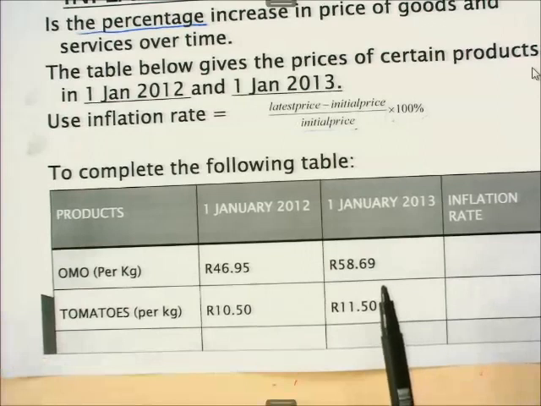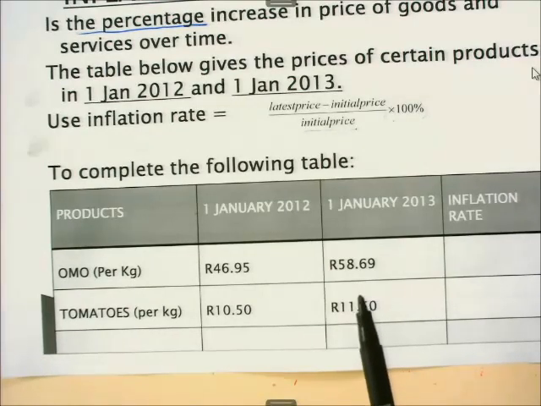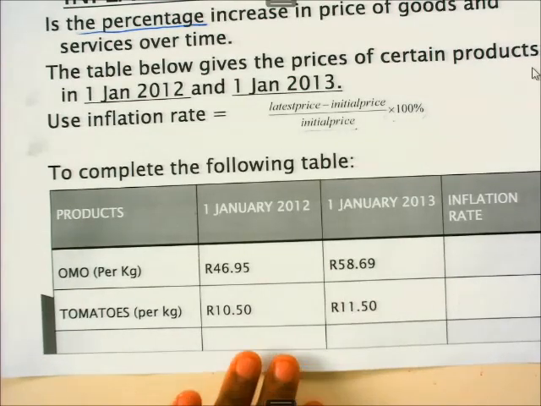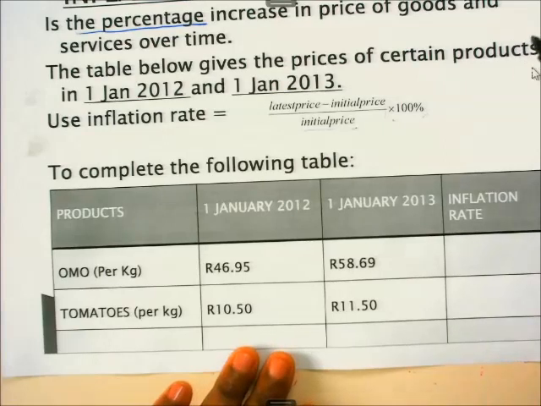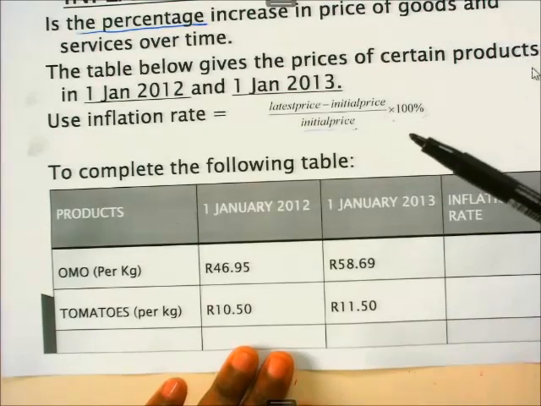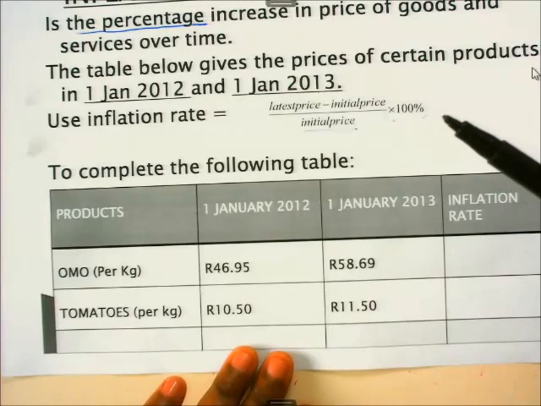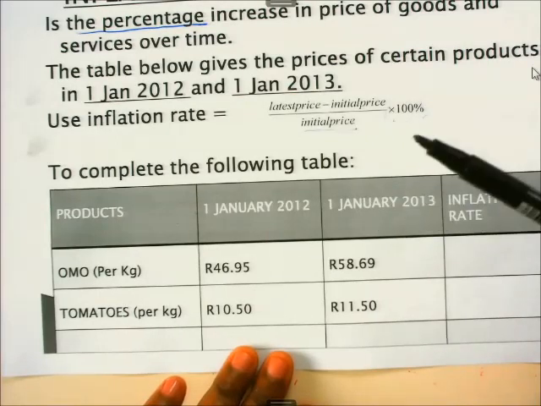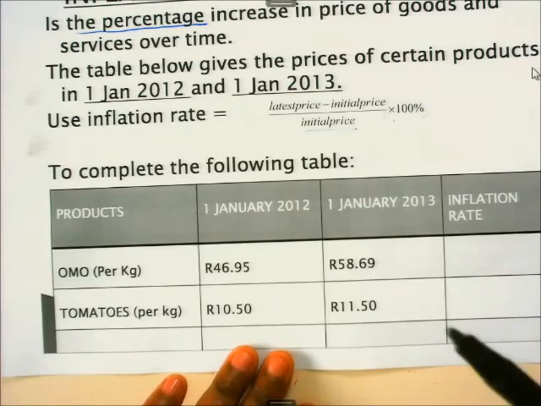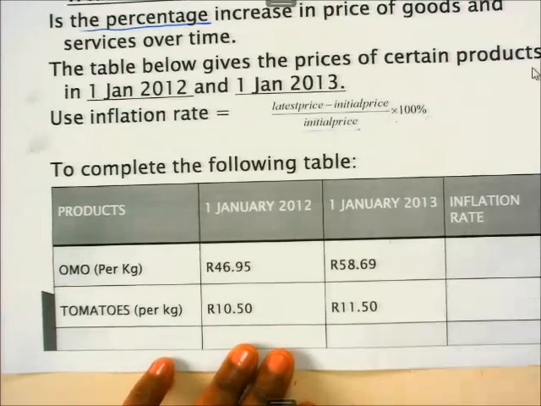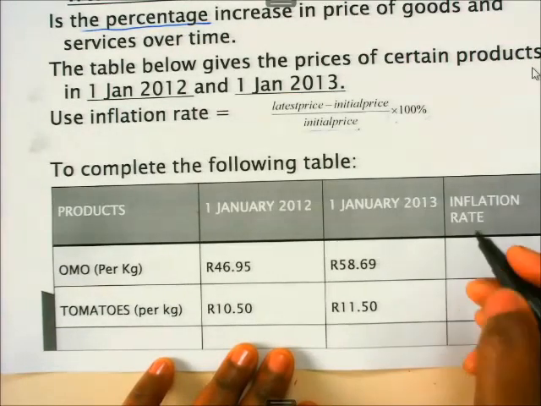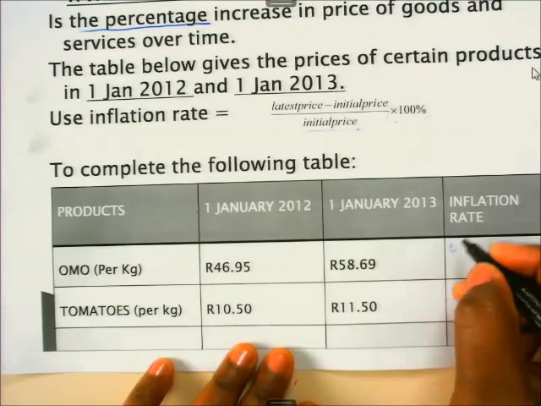They say now we must calculate inflation rate. Now, fortunately, here in Mathlead, we are always supplied with formulas. They say we must use the latest price. In this case, which one is our latest price?